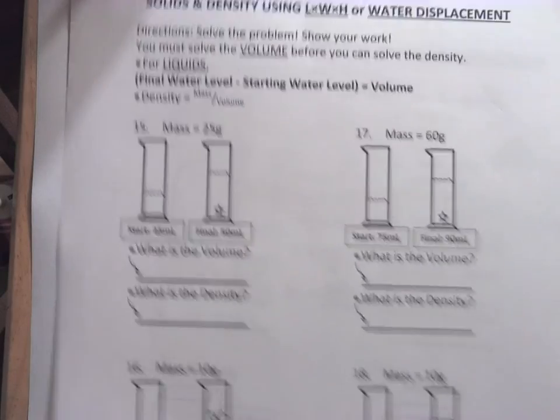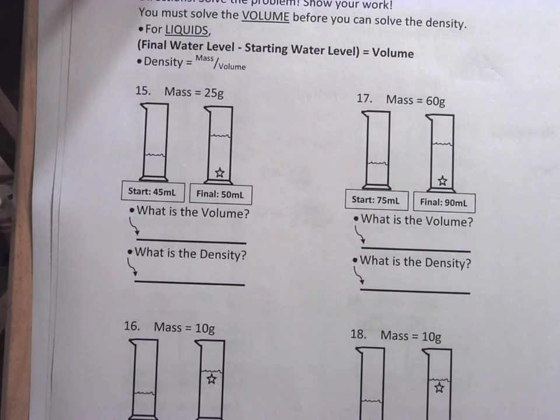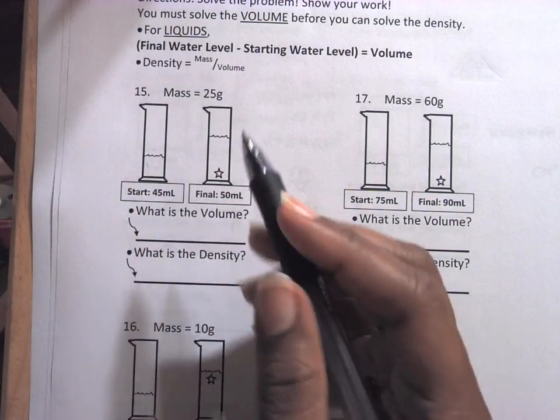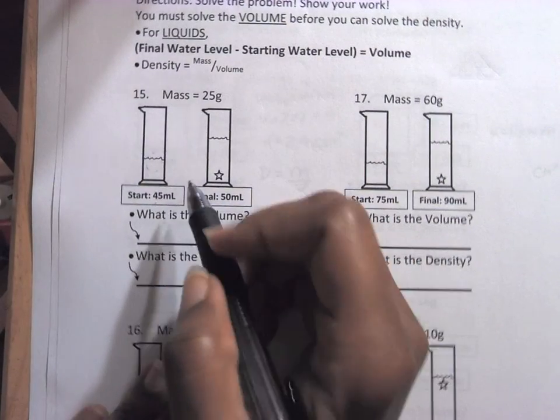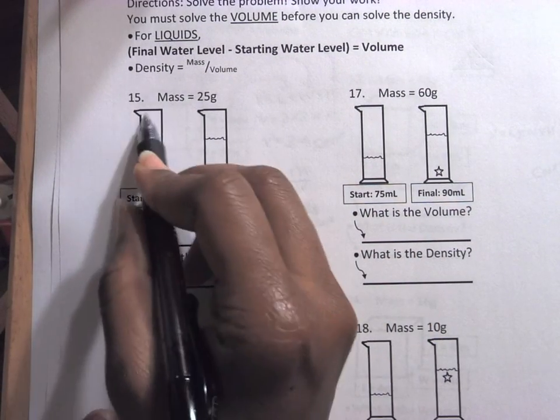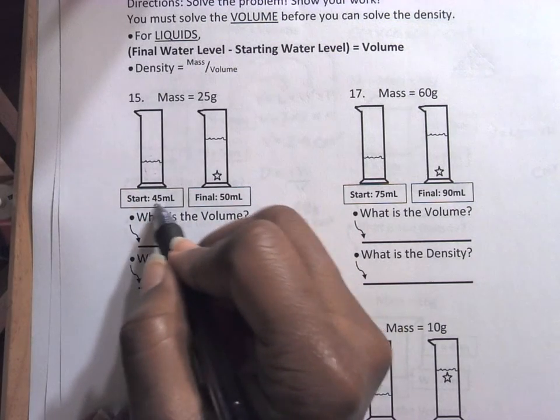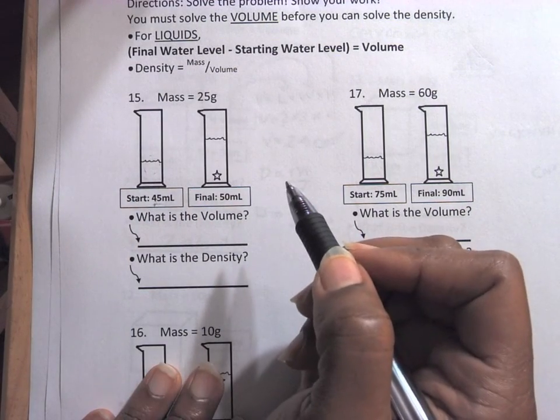Okay, for the last set of challenge problems, you're using what's called the displacement method. For the displacement method, you have some water in what is called a graduated cylinder, which measures volume. The volume of the water right now is 45 milliliters.